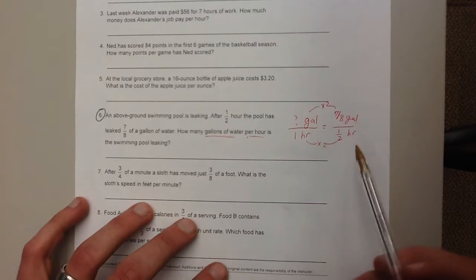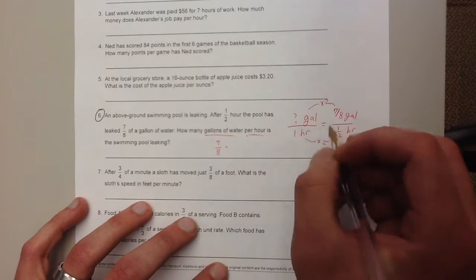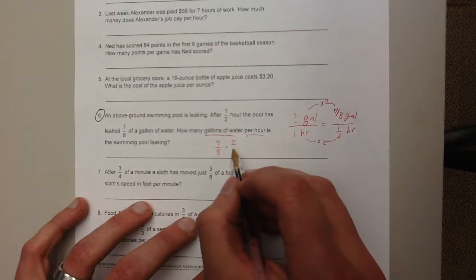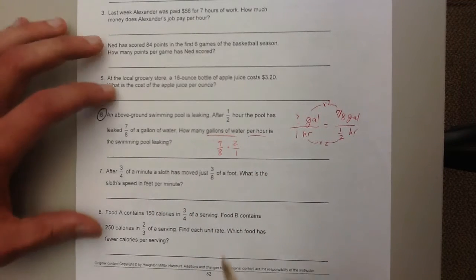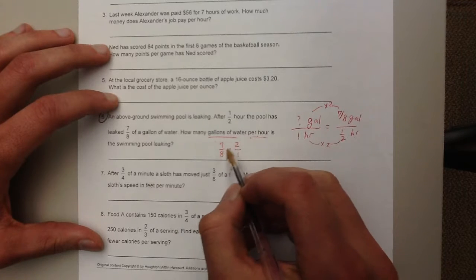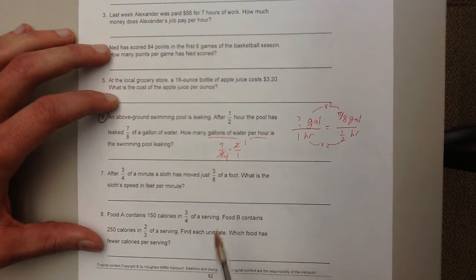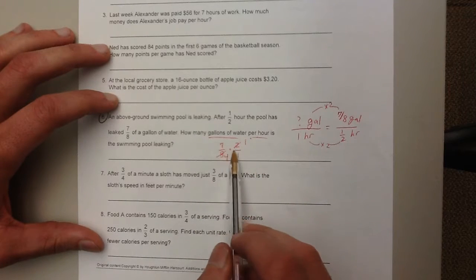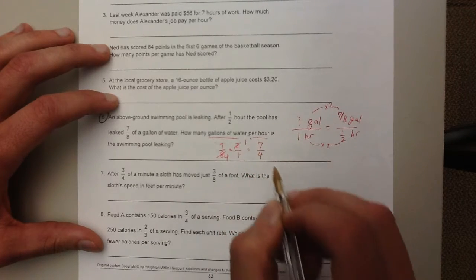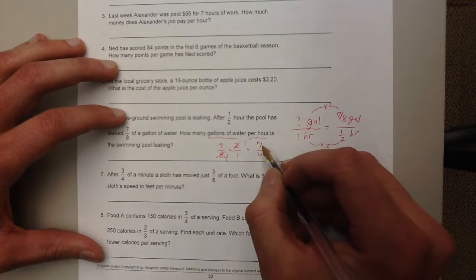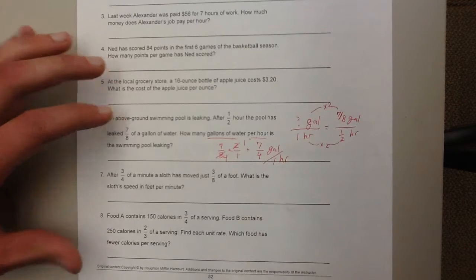Okay, so I'm multiplying fractions here. I have 7/8 times 2, which I can write as a fraction because I can put it over 1. 7/8 times 2 over 1. I can cross simplify. 2 and 8 are both divisible by 2. 2 divided by 2 is 1. 8 divided by 2 would give me 4. Okay. So I have 7 times 1, which is 7. And on the bottom, 4 times 1, which is 4. Okay, so 7/4 of a gallon for every 1 hour.